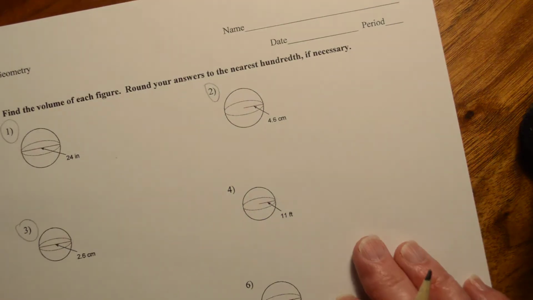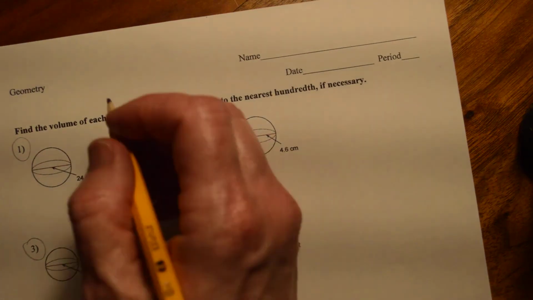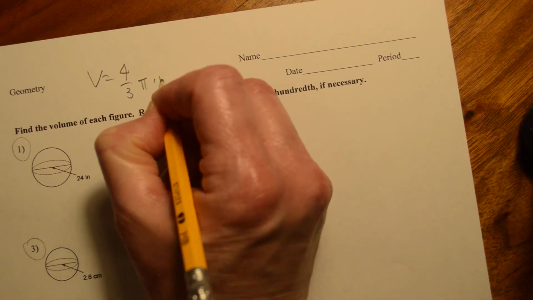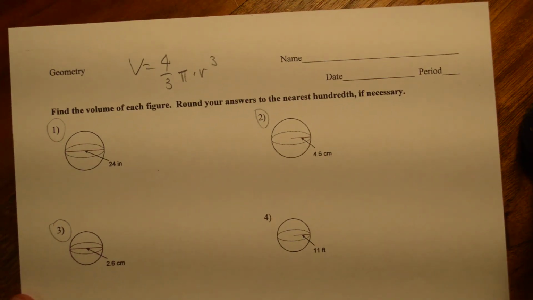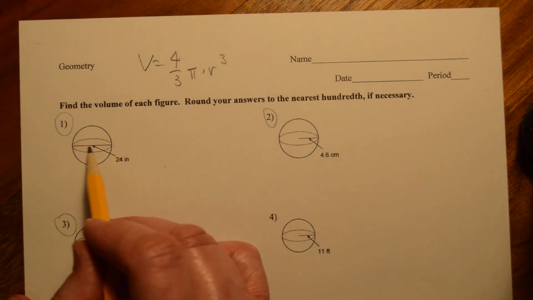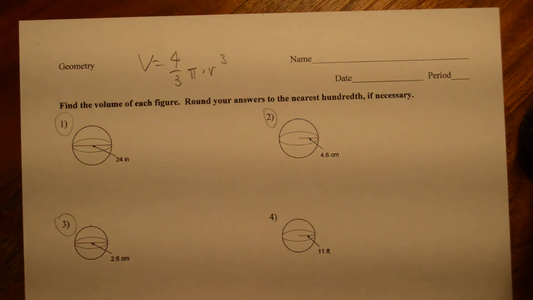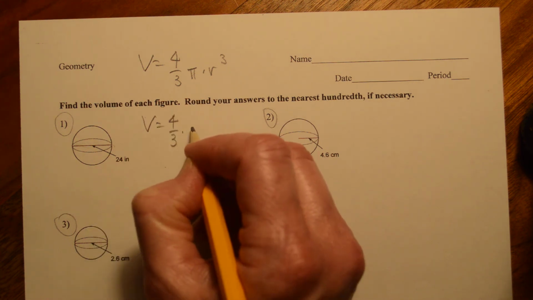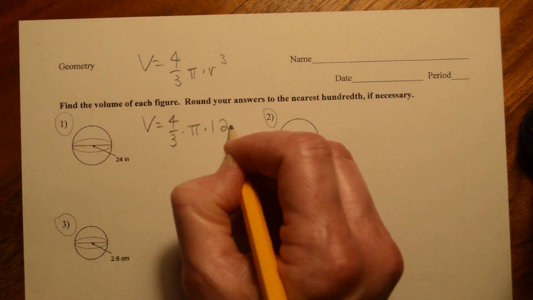Okay, last sheet. Volume of a sphere. If you remember, the volume of a sphere was 4/3 pi times r cubed. In this case, just be careful, because they didn't give us the radius, they gave us the diameter. So this is going to be volume equals 4/3 times pi times 12 cubed.